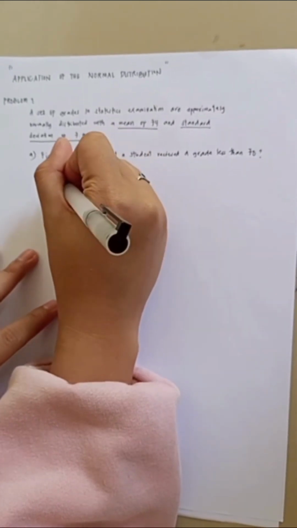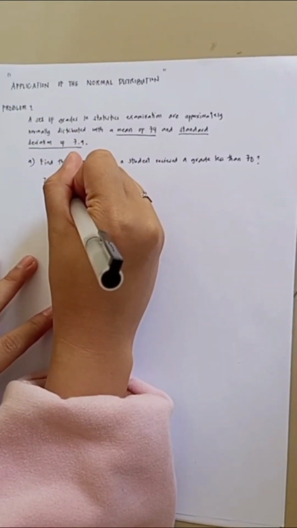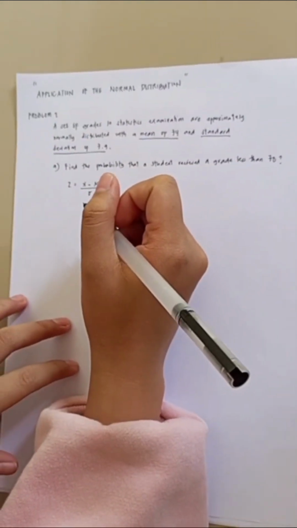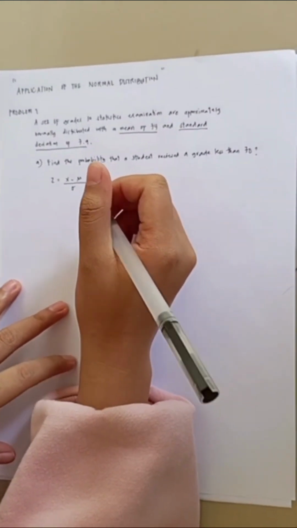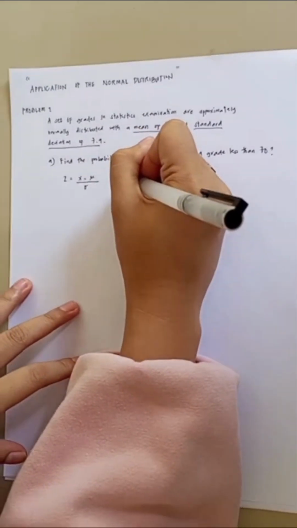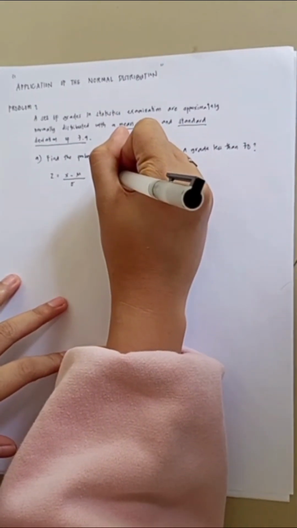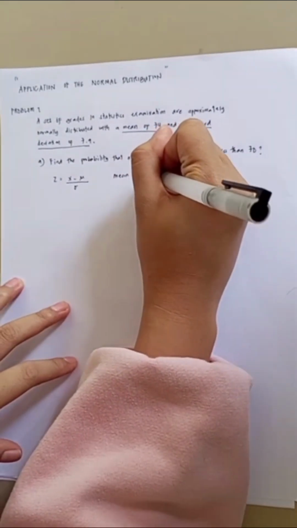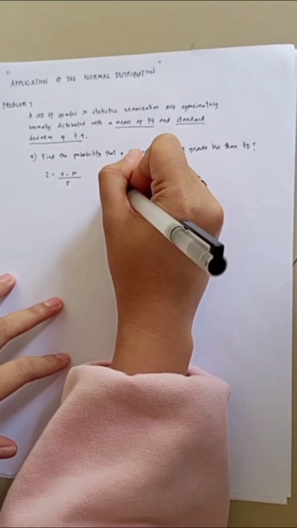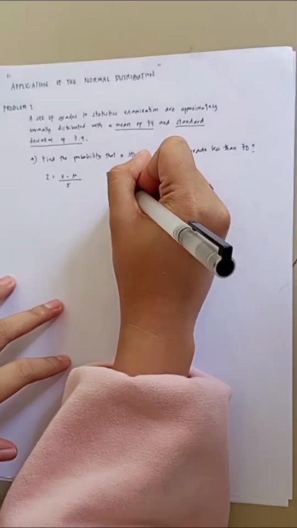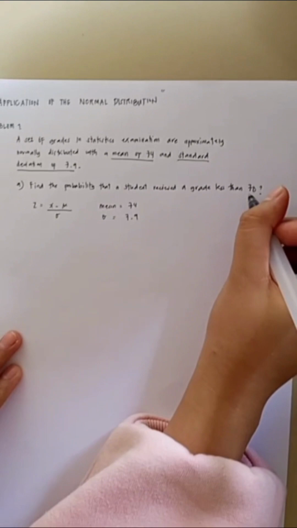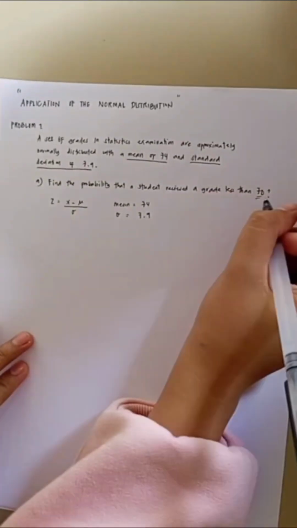By using the z-score formula, z is equals to x minus sample mean over sample standard deviation. So we assume that our mean is 74 and our standard deviation is 7.9. So we assume that our x is 70.